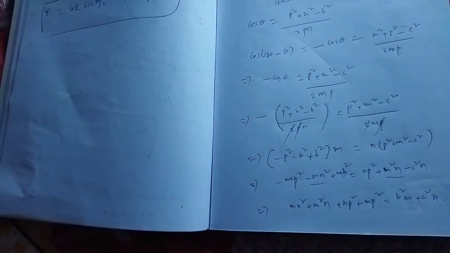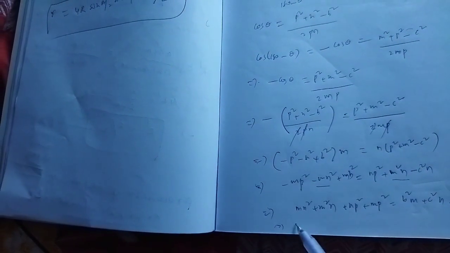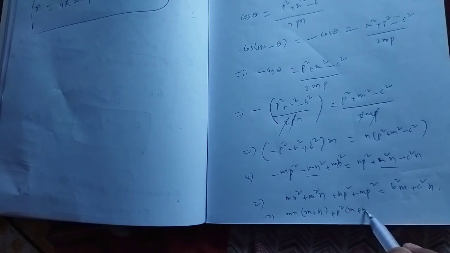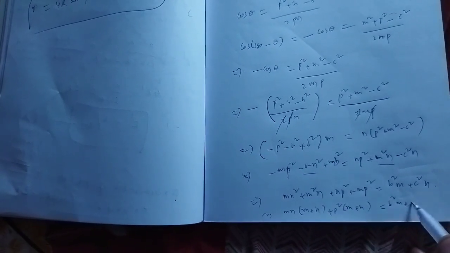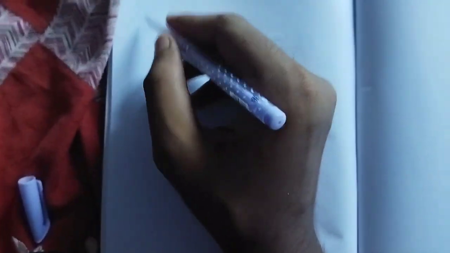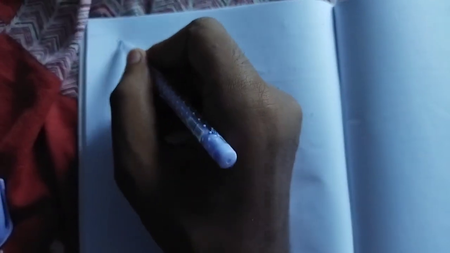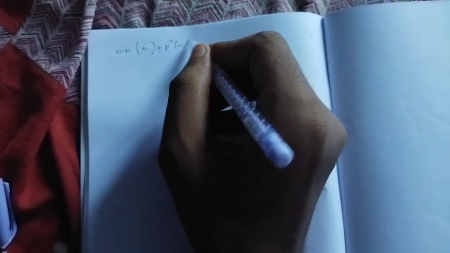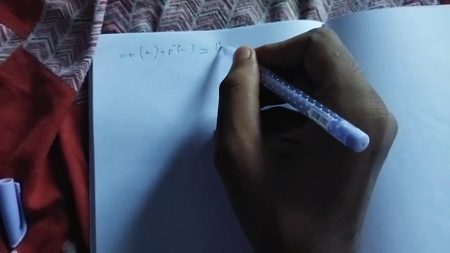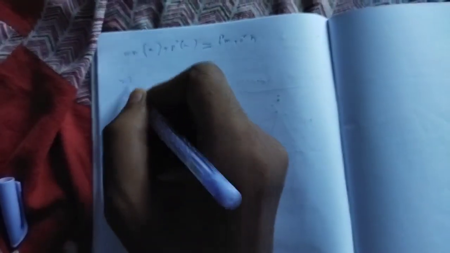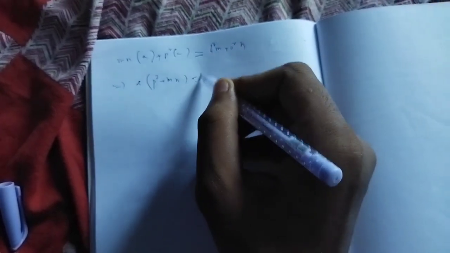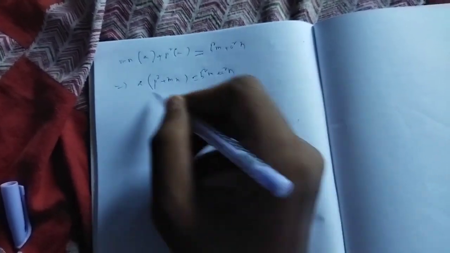And mn into m plus n plus p square into m plus n equals b square m plus c square n. Here mn into m plus n is nothing but a, so a plus p square into a equals b square m plus c square n. That is a into p square plus mn equals b square m plus c square n.